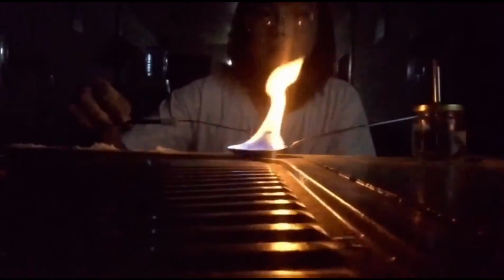So the first solute that I tested is the milk salt. As you can see, the color of the flame is burnt orange and a little bit yellowish.